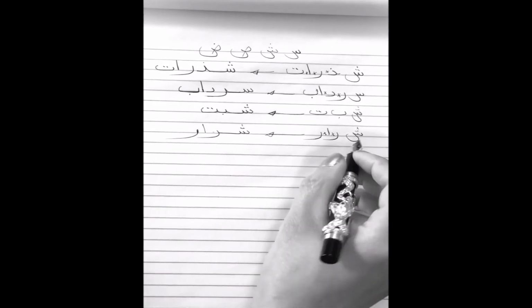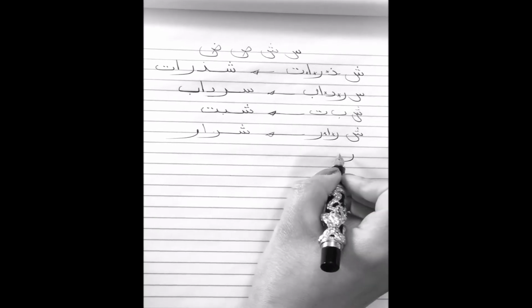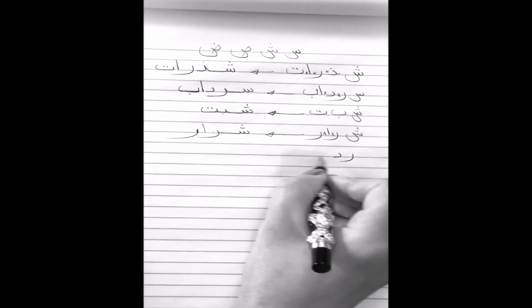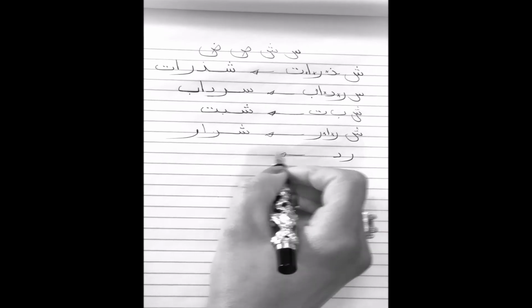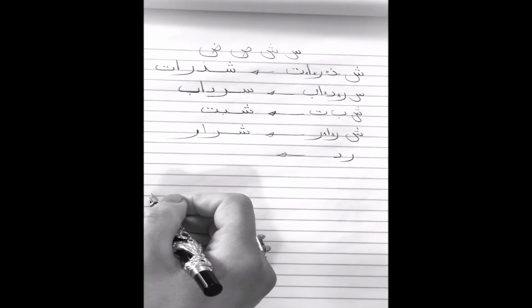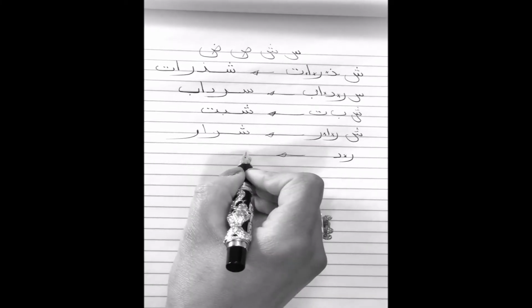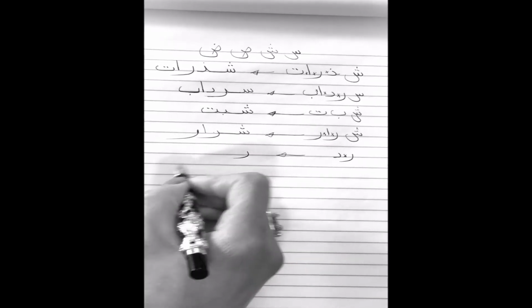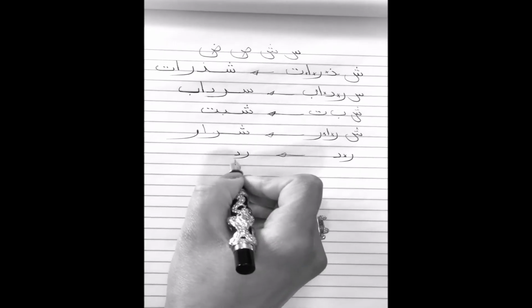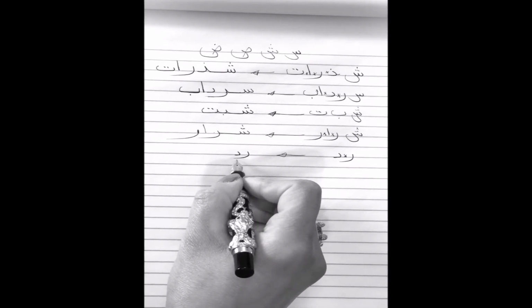Next one, Ra and Dal. How do I connect these two letters? I cannot connect them because the Ra is unsocial. It doesn't connect from the left. So like this, and I'm gonna have to make the Dal sit over the last part of the Ra.